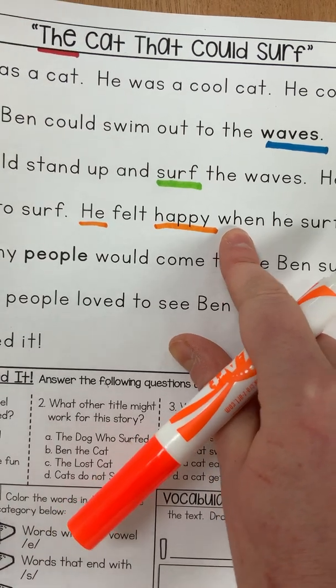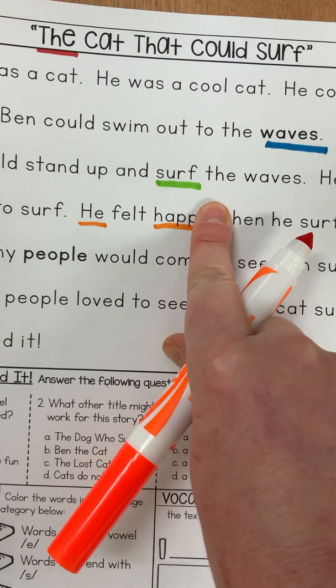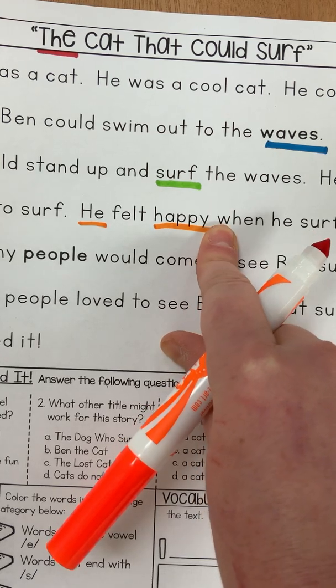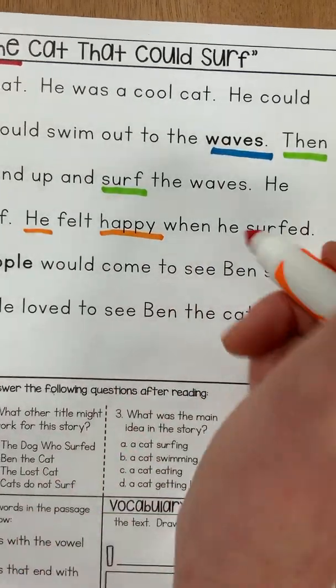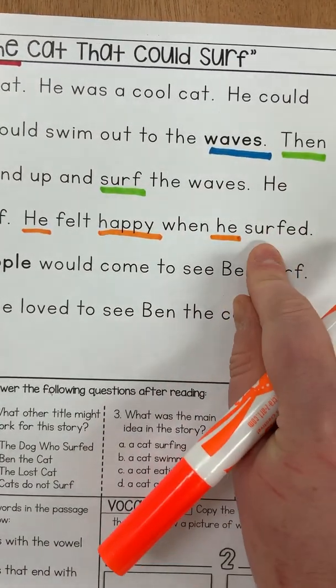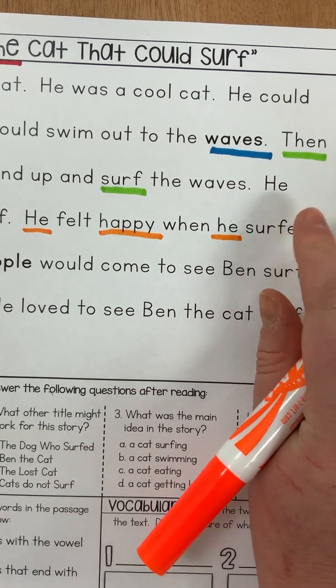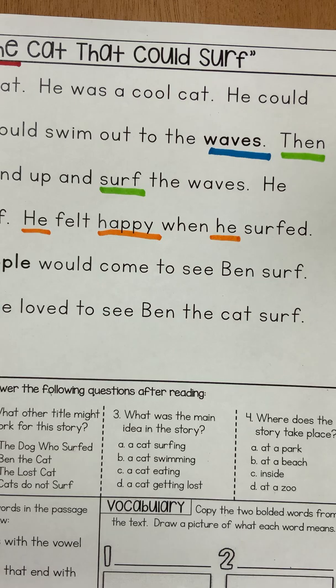When. Now, when does have the letter H, but it does not begin. If it did, that word would be hen. But since we have a W, that would not work. He. Now, he's one, so we would underline he. Surf. Now, surf begins with the letter S, so that would not work. So that's an example of how you would underline the words with red, green, blue, and orange.